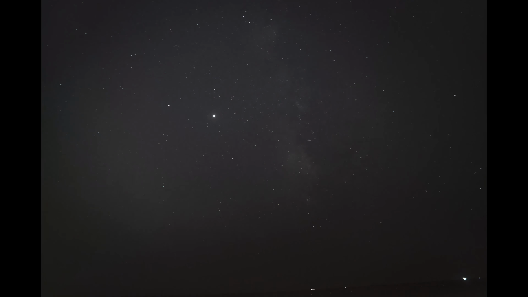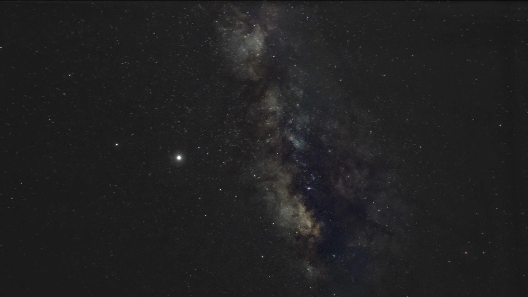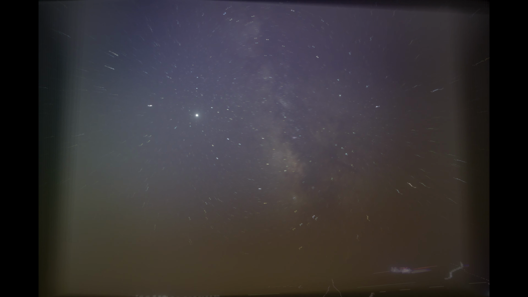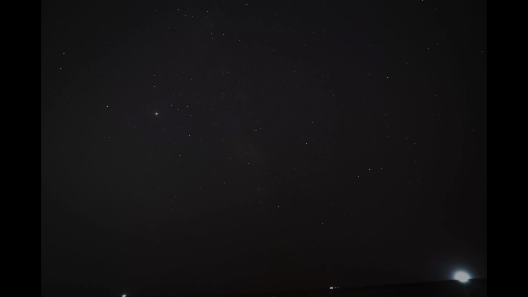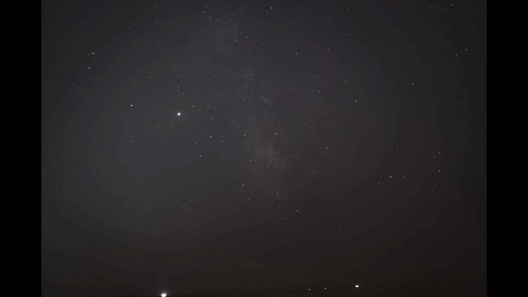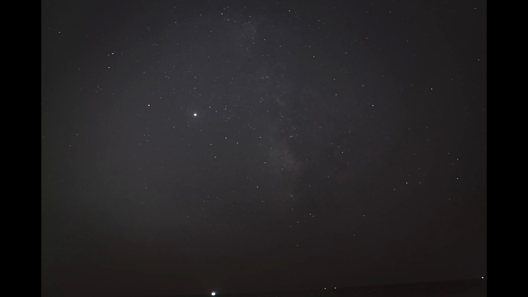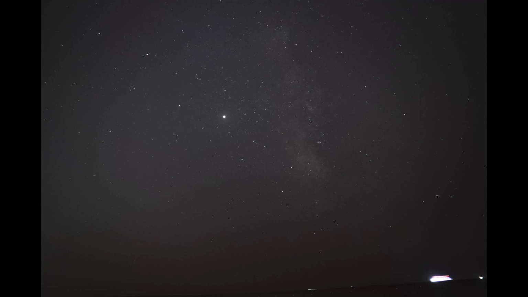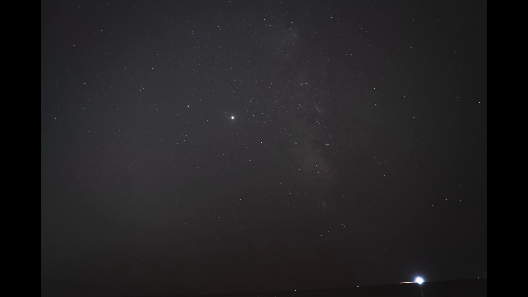42 photographs, each with a 30-second exposure, were captured on a tripod aimed at a consistent section of the sky to observe the effects caused by atmospheric turbulence and optical aberration. Let's first play these photos sequentially to see the effect of Earth's rotation on the celestial sphere. Let's also increase the playback speed for a quicker view.